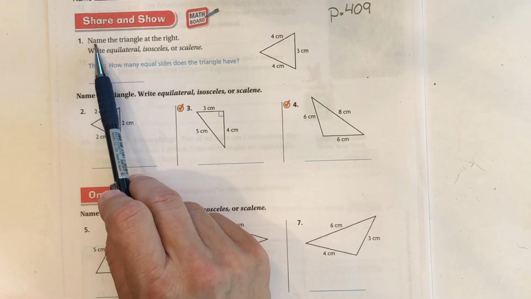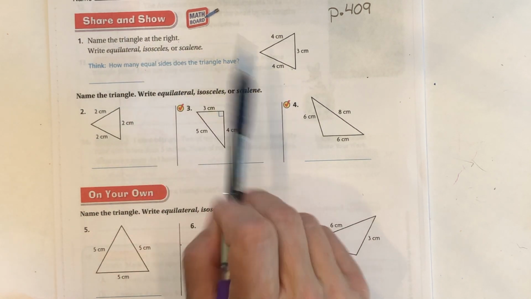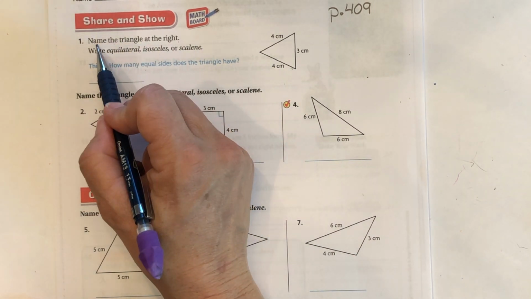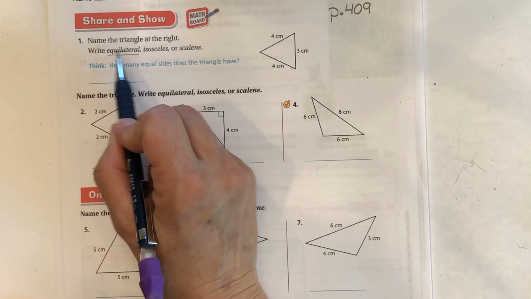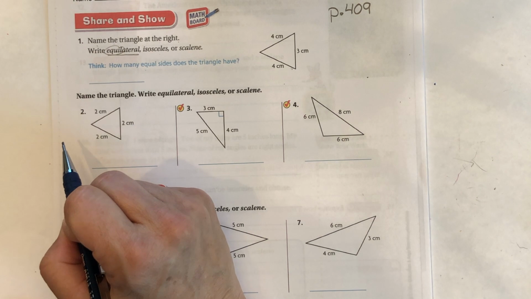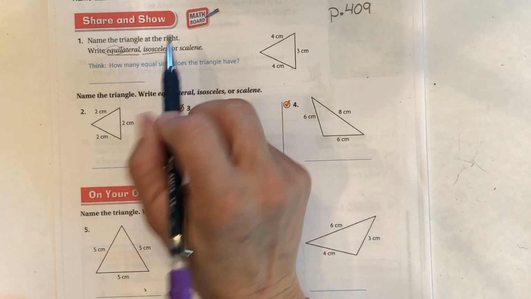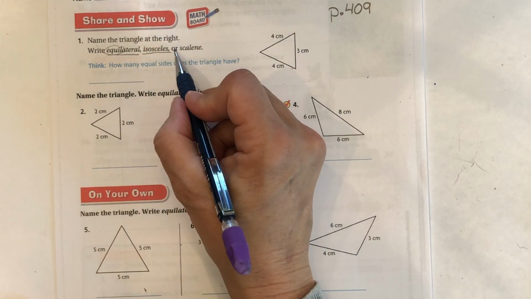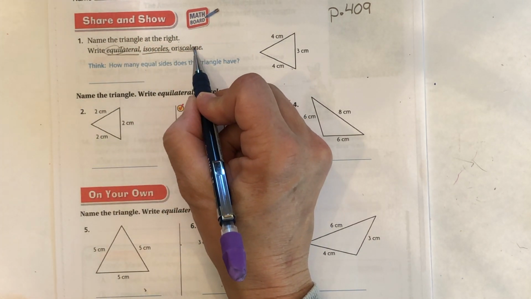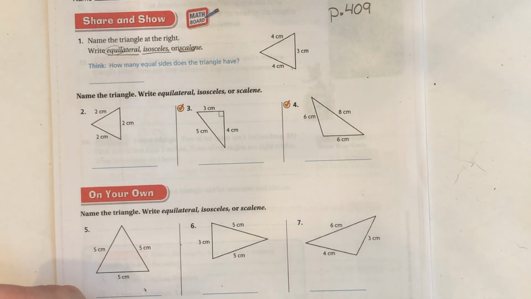Number 1, name the triangle at the right. We're going to classify the triangle at the right, actually. We're going to write either equilateral, equal, all sides the same length, isosceles, isosceles with my 2 eyes, 2 sides the same length, or scalene. 3 friends get on a scale and no one weighs the same amount.